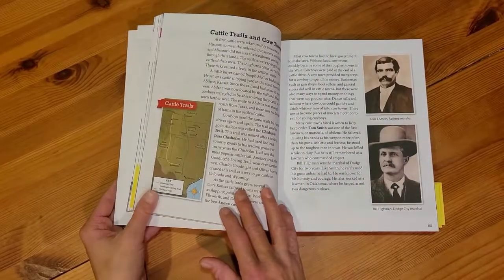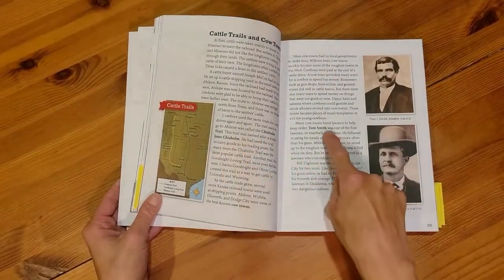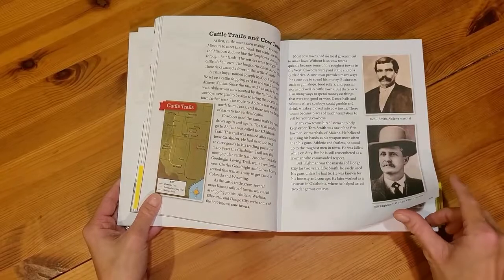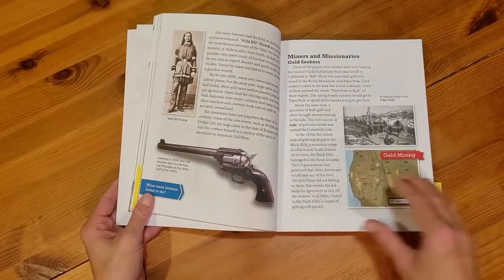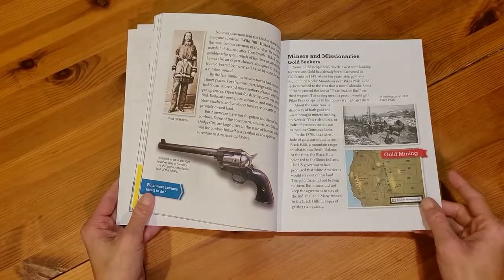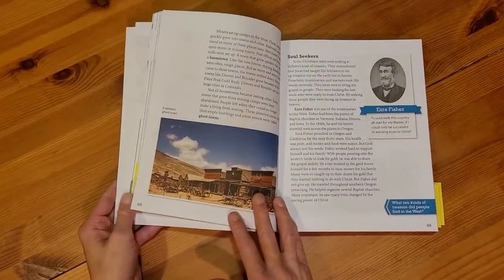You might also notice that there are quite a few bold words mixed in. Those are our vocabulary words. They also might be places or people's names. These are some of the main things that we want to learn about in each chapter.